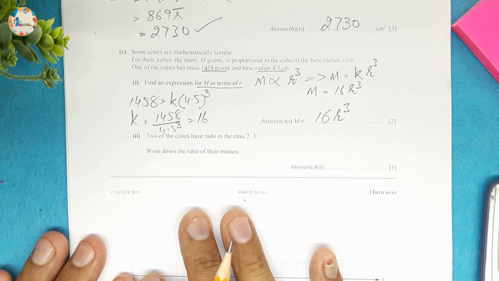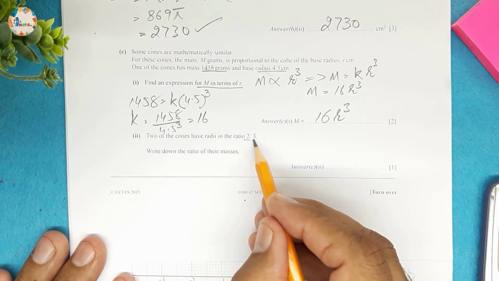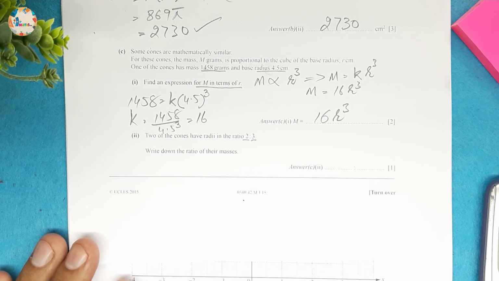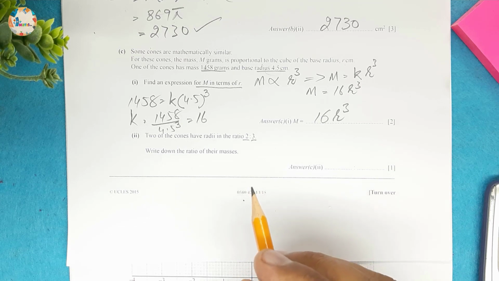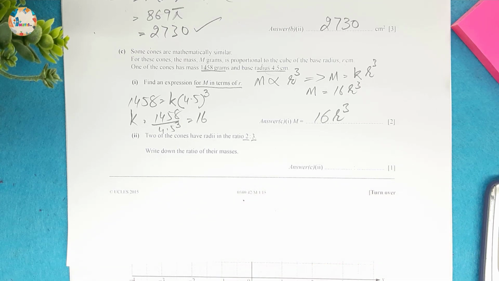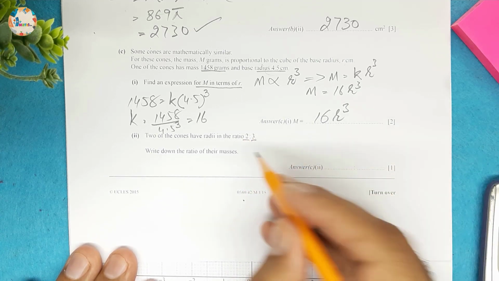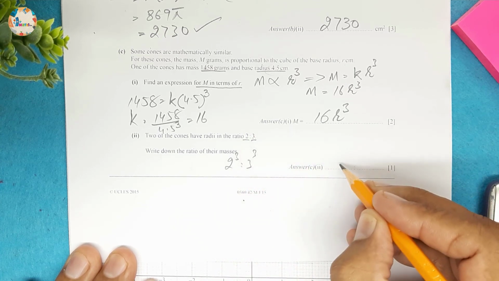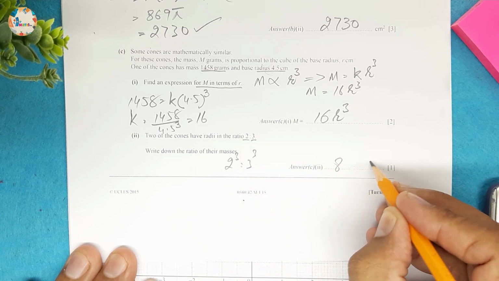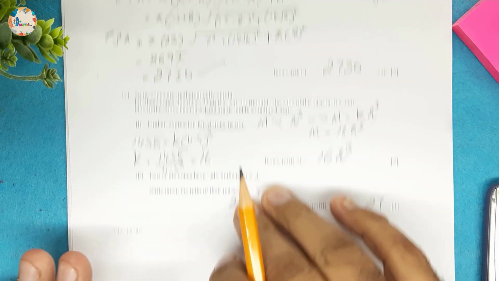Two of the cones have radii in the ratio of 2:3. Write down the ratio of their masses. So we'll take the cube of this ratio, which is the cube of 2 ratio 3 cubed, so it will be 8 ratio 27. This will be our answer for this part.